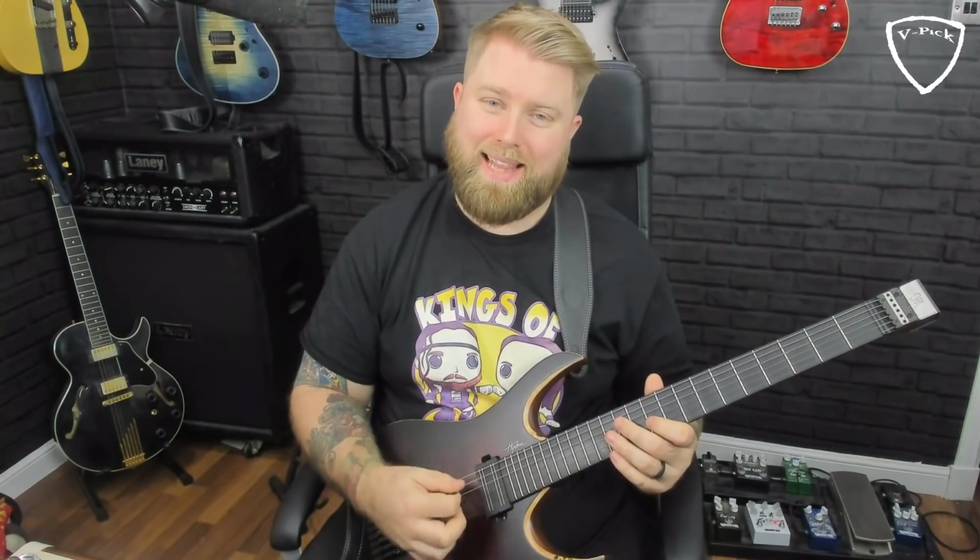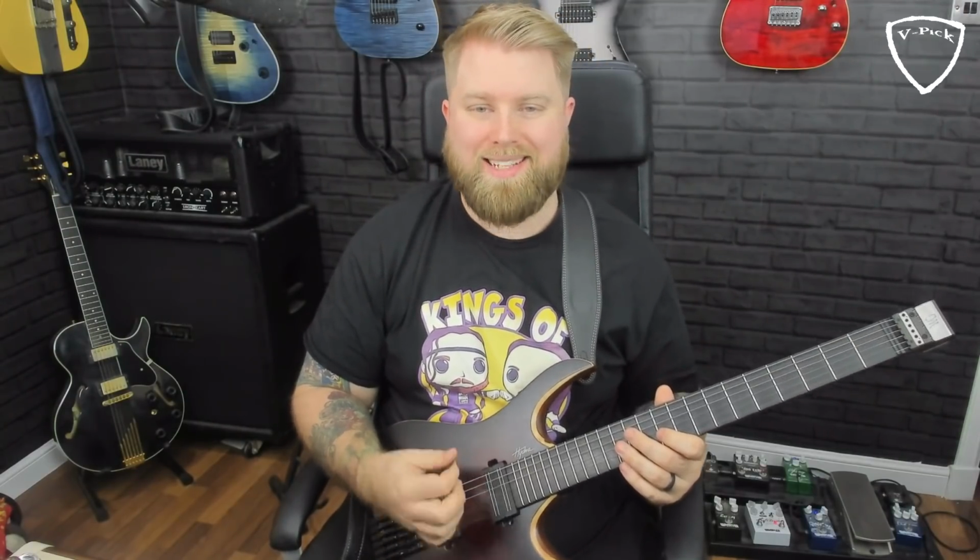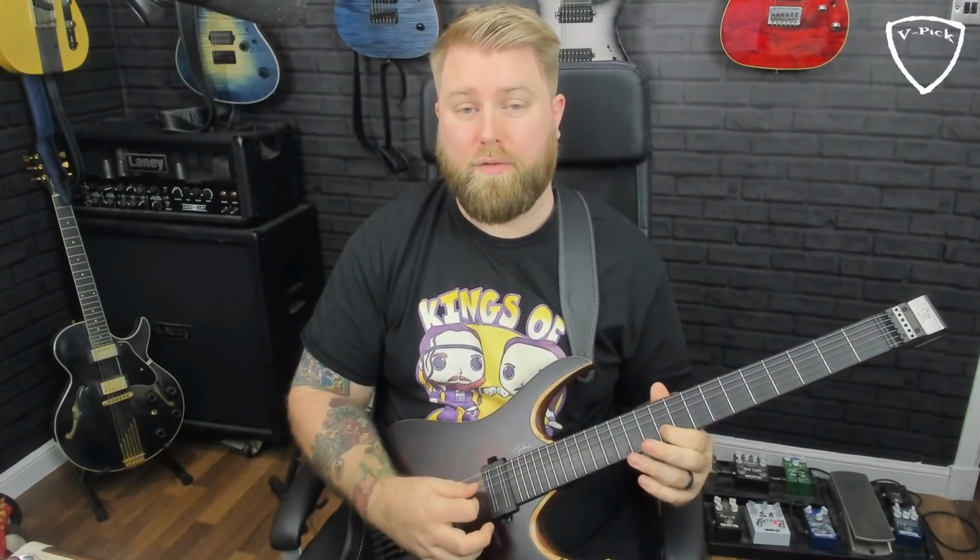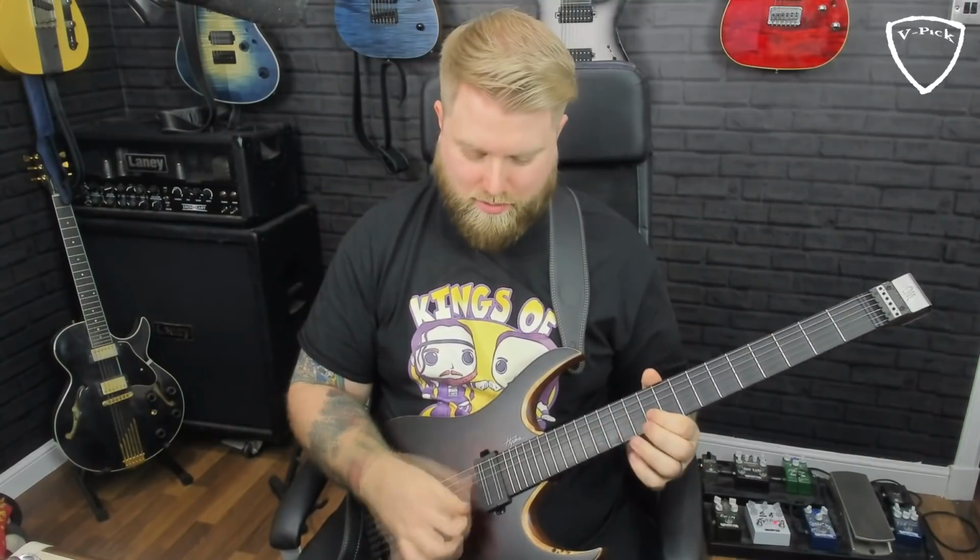Now you'll notice I'm picking that 5th note there. And here's the skill. The skill is playing down, up, and then pulling off. When you do that pull off, you want to continue downwards with your hand though and not pluck the string.